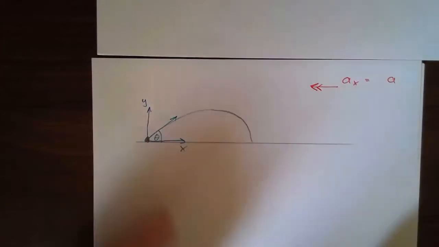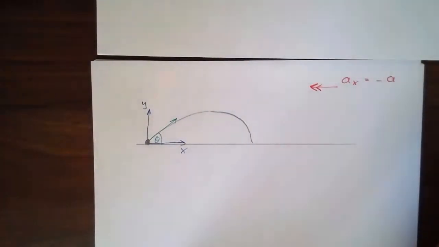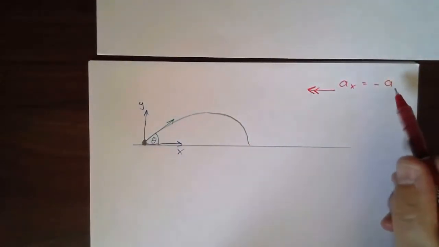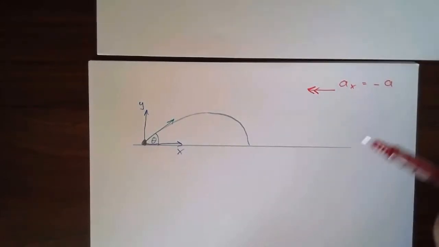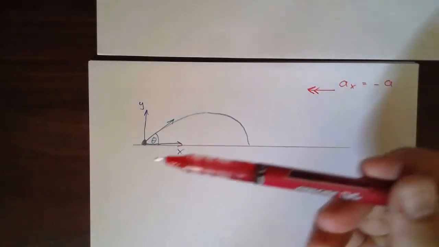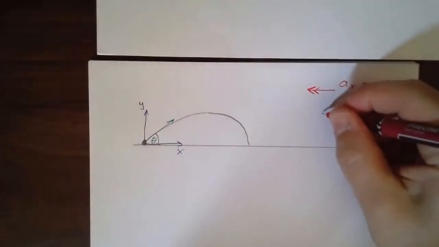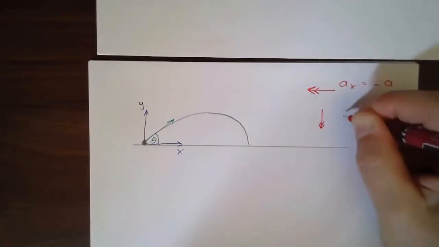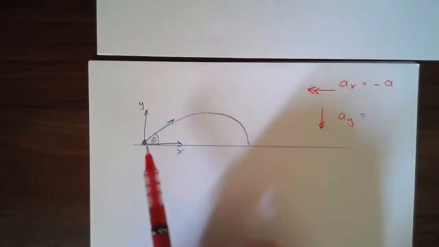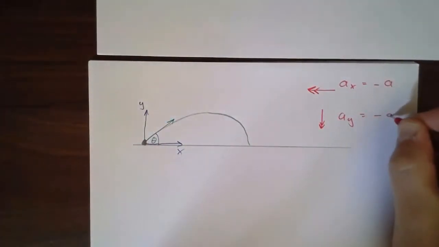So then, because x is positive to the right, the acceleration is going to be minus a, because we're told the acceleration horizontally has a magnitude of a, but opposing the direction of motion, right? So it's to the left when the thing is flying to the right. Then in the y direction, of course, we have gravity, a_y. Is it plus or minus? Well, the y-axis points up, so it's going to be minus g.